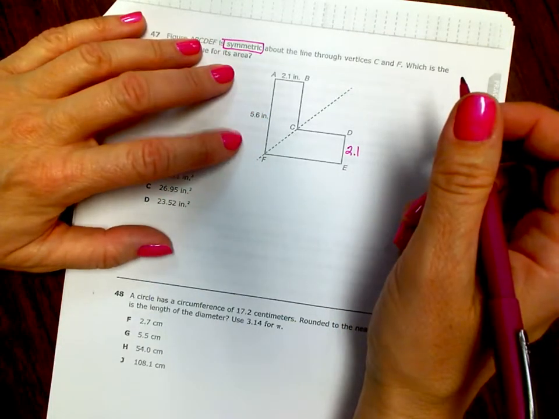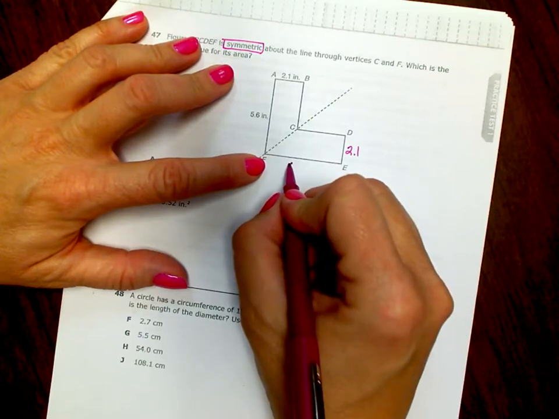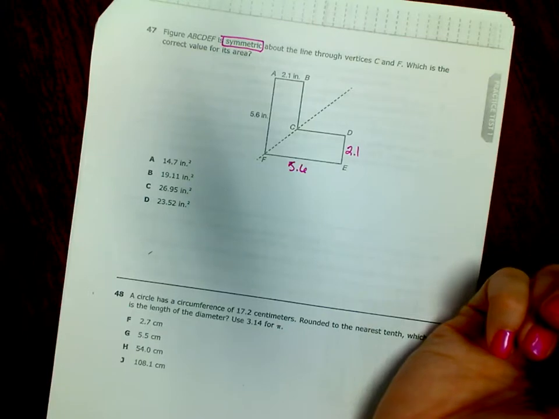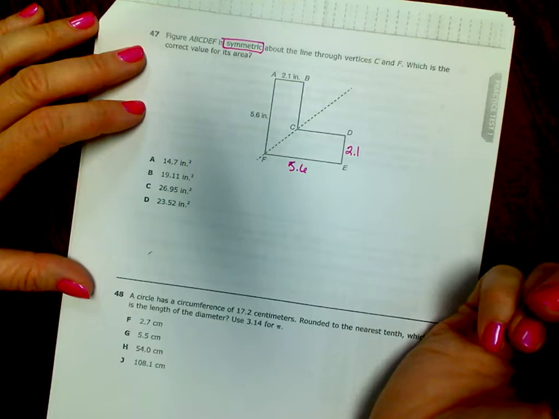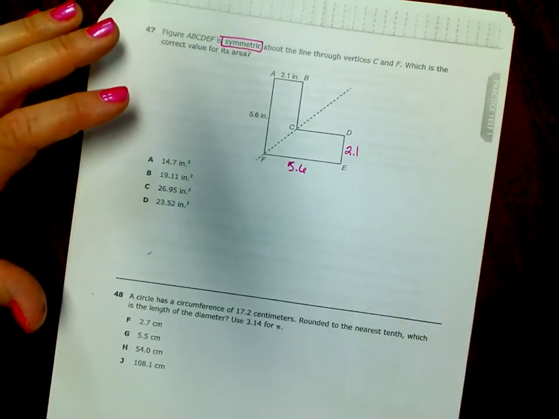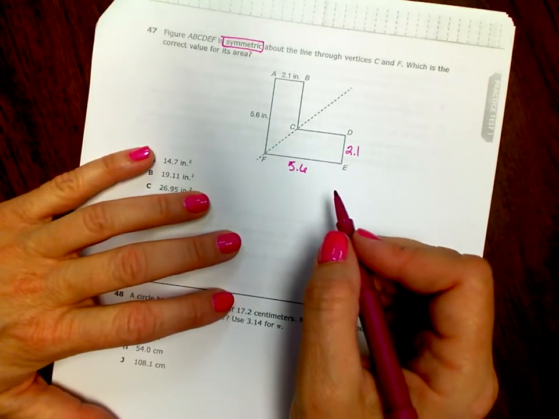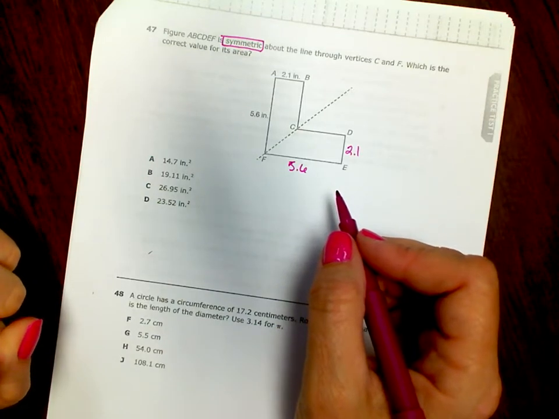And this one down here is 5.6 inches. And we're wanting to find the area. So we could use the other formula that we just used, or we can cut it a different way.